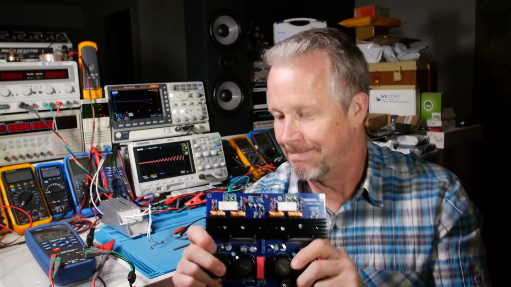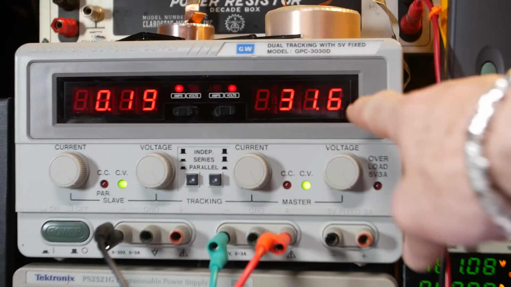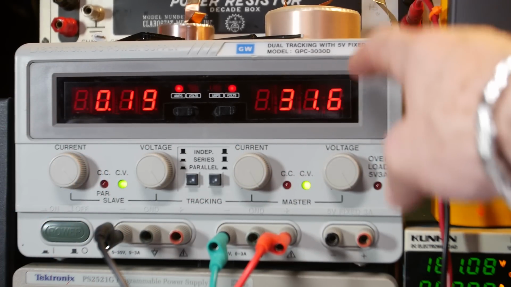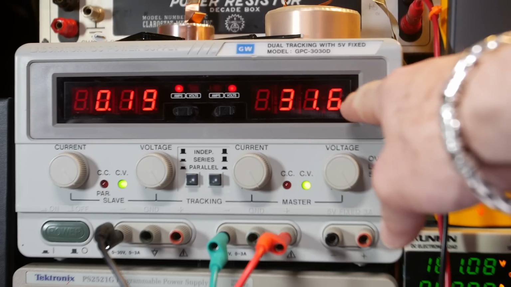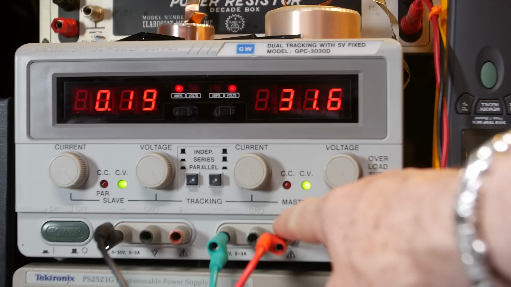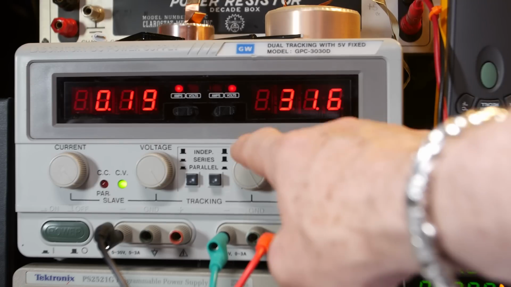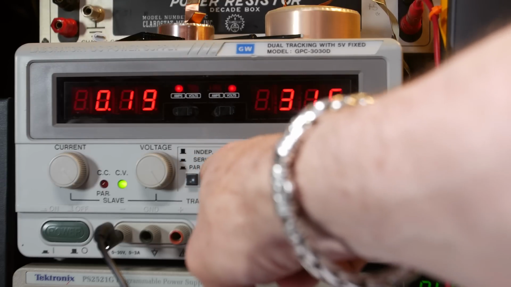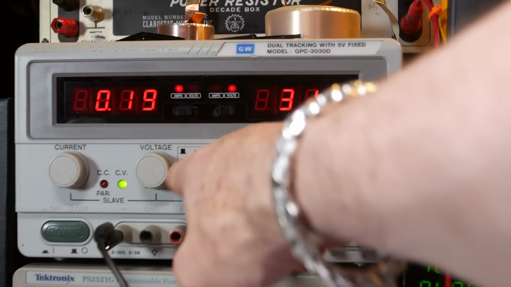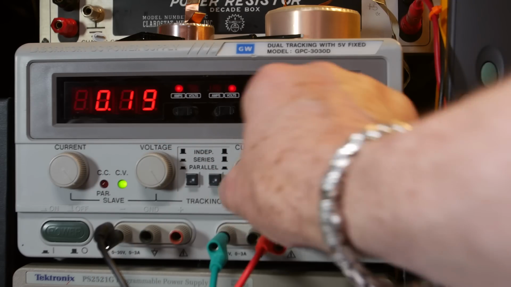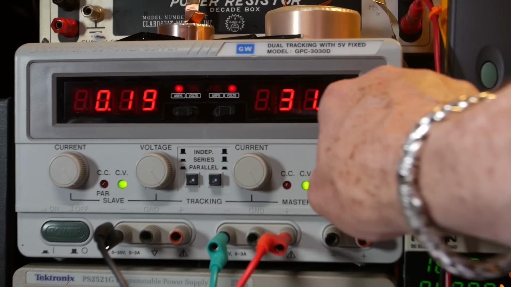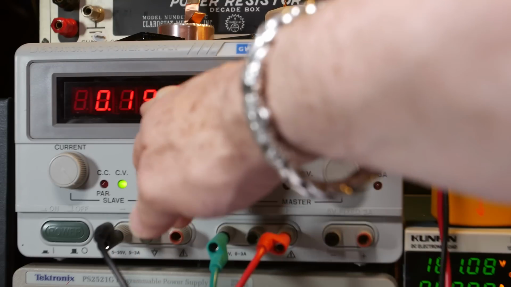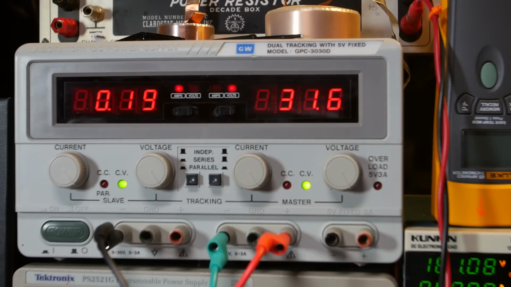Alright, so this is the power supply, the GW Instek GPC3030D. It goes to actually 31.6 volts, not just 30. It has a maximum of 3 amps. The way I have this set up is in series mode with this button out, that button in, and I have the current all the way maxed out, voltage all the way maxed out. So I'll be able to go up to 3 amps max.